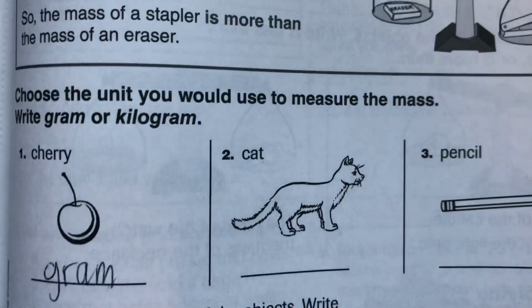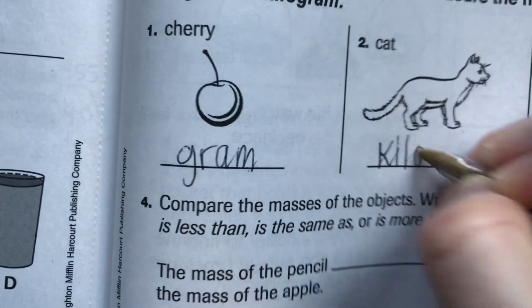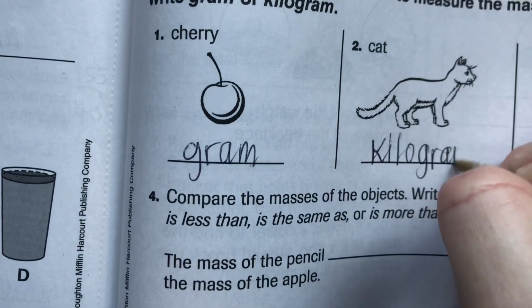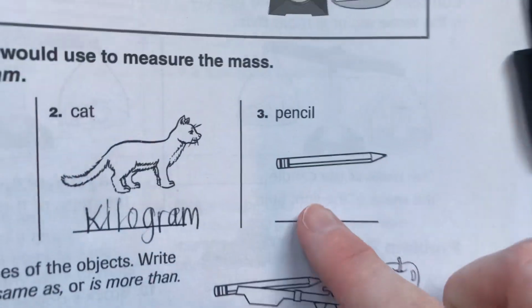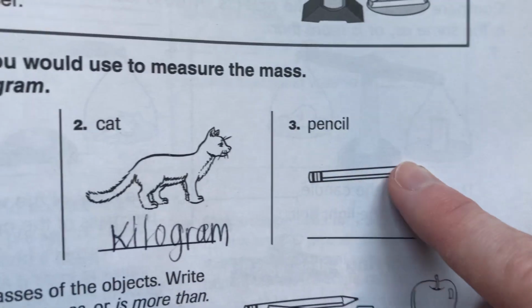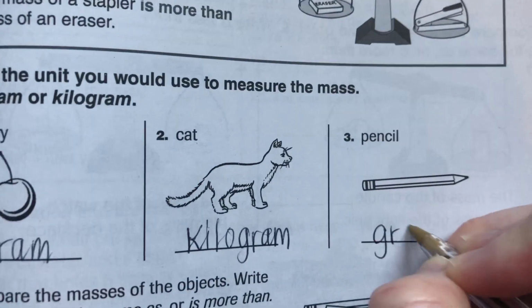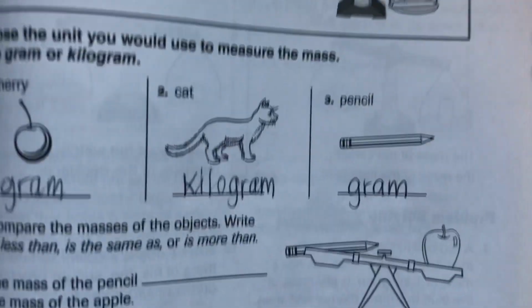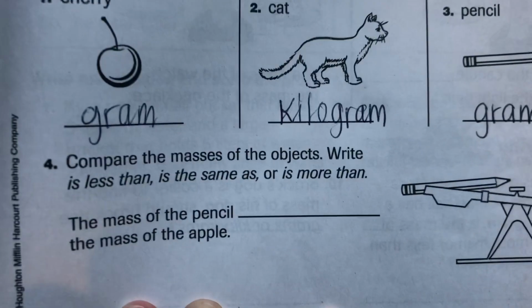You could fit a lot of little cherries on a cat. So a cat would be measured in kilogram. A pencil is not something that takes up a lot of space, so this would be something we would measure with a gram.